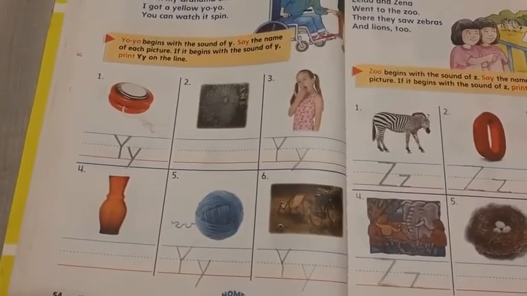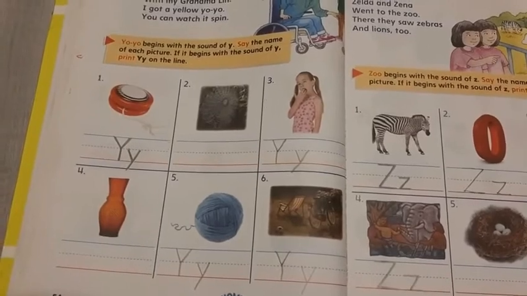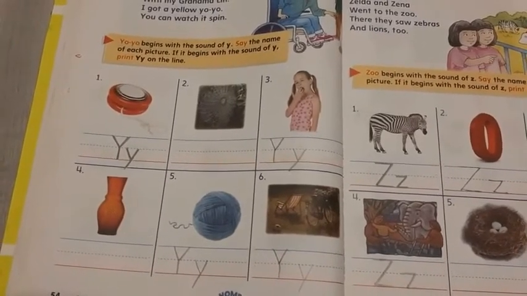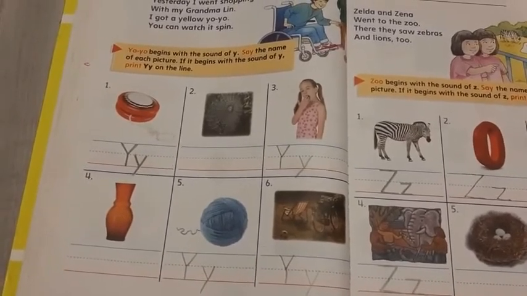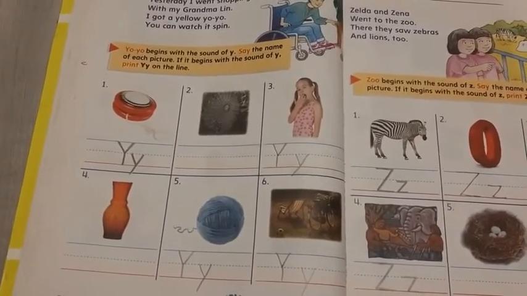Okay, KG3 boys and girls, so today we learned about letter Y, the sound of it, how we write it, and some words that begin with its sound.